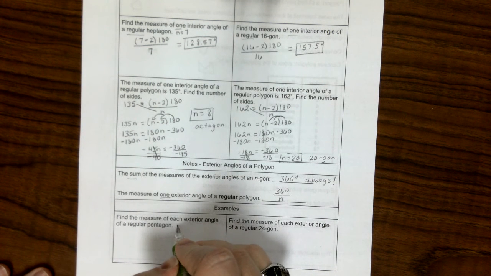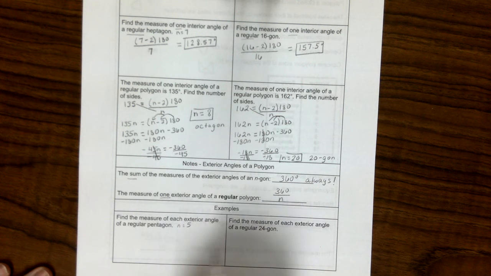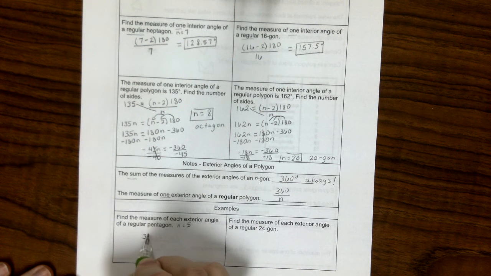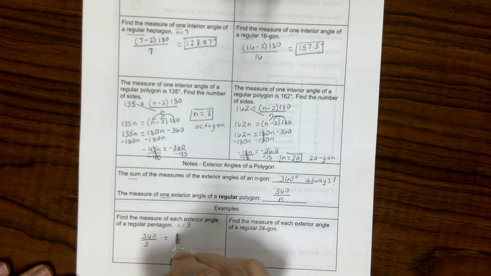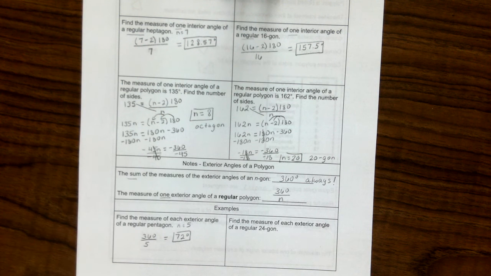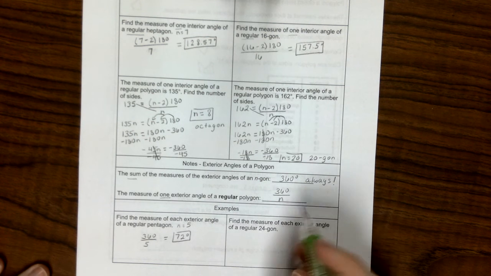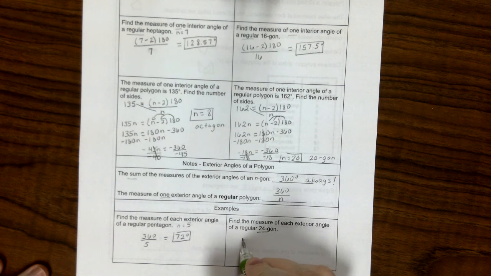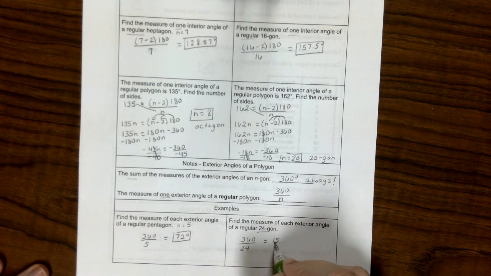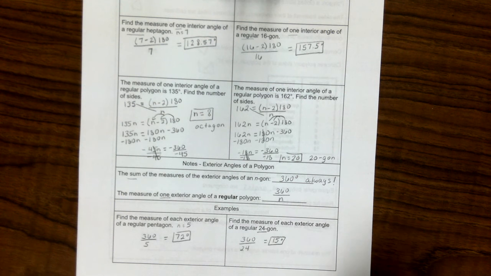So remember, what's a pentagon? That means we have 5 sides. So 360 divided by 5 will get you 72 degrees. And that's it. Find the measure of each exterior angle of a regular 24-gon. So 360 divided by 24 will get you 15 degrees. Easy peasy.